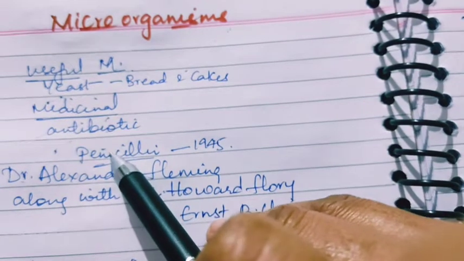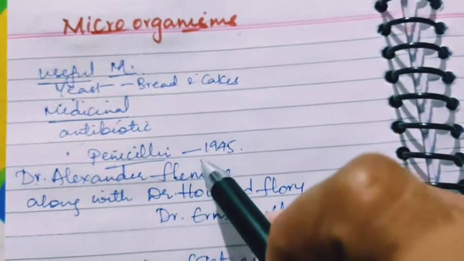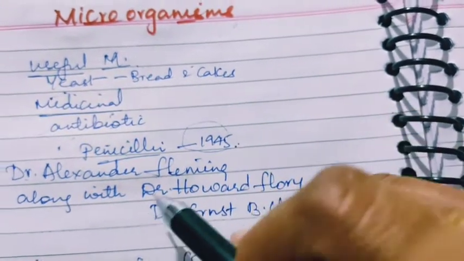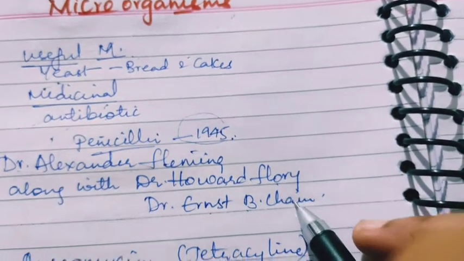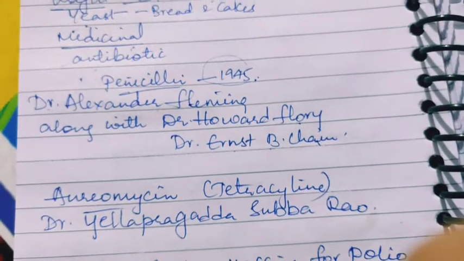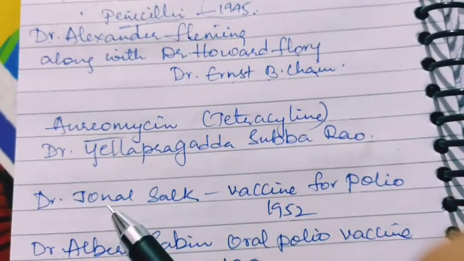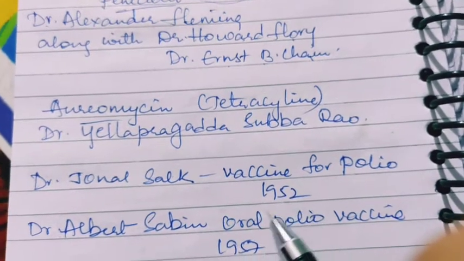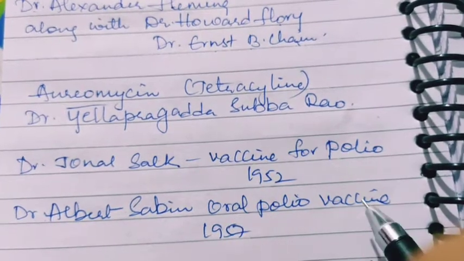For example, penicillin was discovered by Dr. Alexander Fleming. He was awarded the Nobel Prize in 1945 along with Dr. Howard Florey and Dr. Ernest B. Chain. And aureomycin or tetracycline was discovered by Dr. Yellapragada Subbarao. Dr. Jonas Salk discovered the vaccine for polio in 1952. Dr. Albert Sabin discovered the oral polio vaccine in 1957.